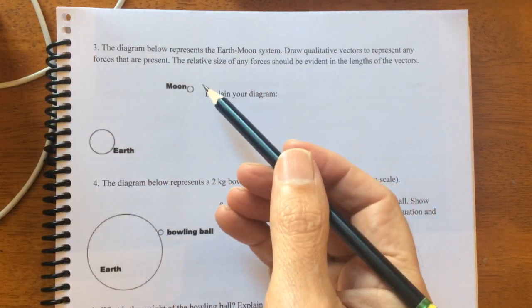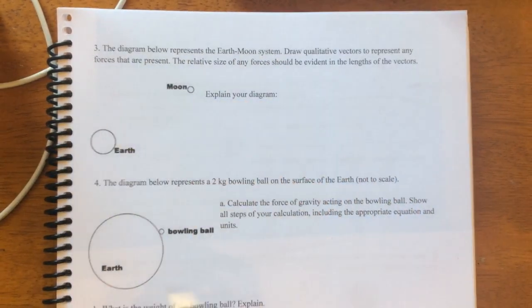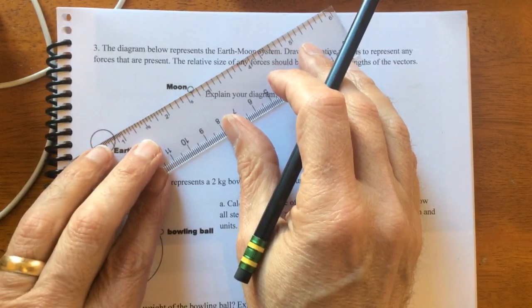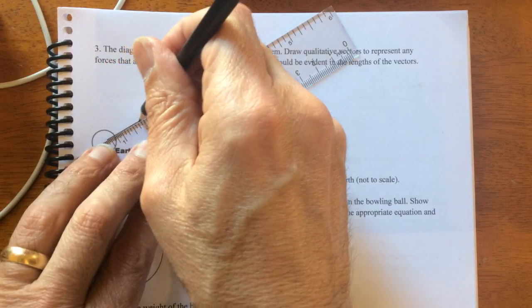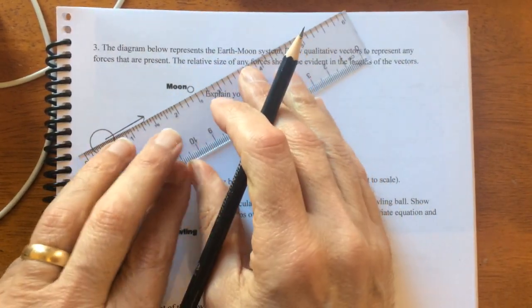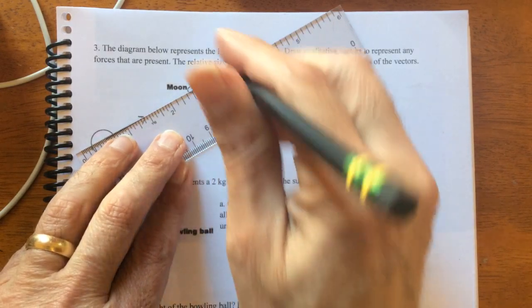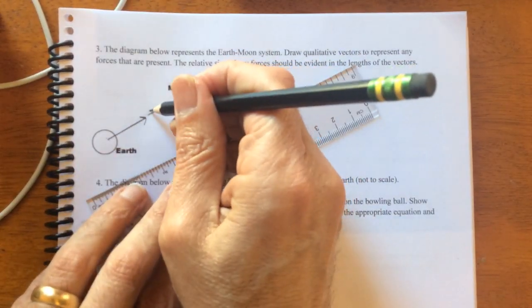It's the only thing in the system, so that's all we have to worry about. The Earth is going to exert a force of gravity on the Moon. I'm sorry, the Moon's exerting a force of gravity on the Earth, and the Earth is exerting a force of gravity on the Moon.